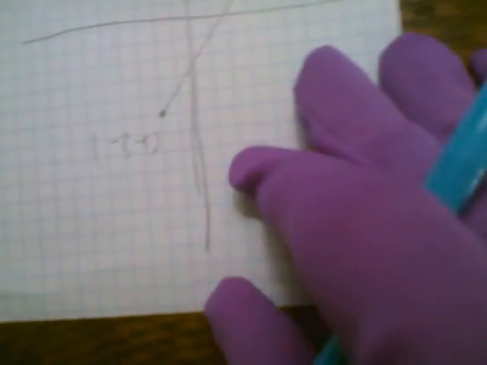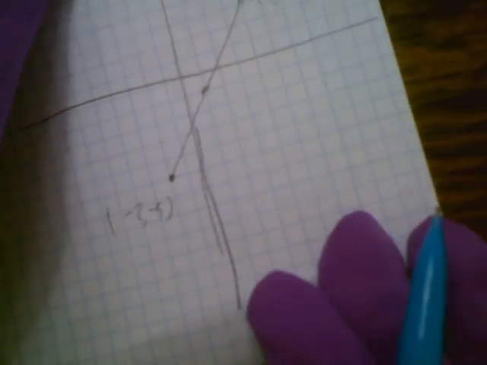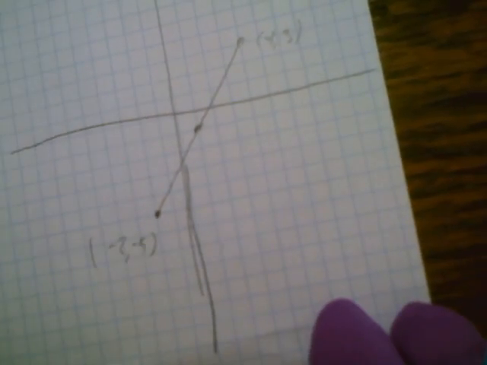Now we are going to go back. (1, -1), right there. So we look at it. That is the midpoint, and that's what it looks like.